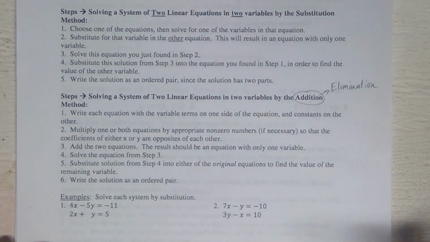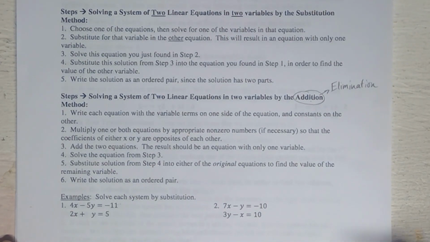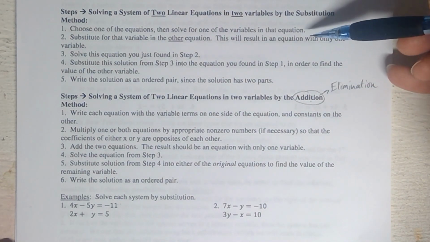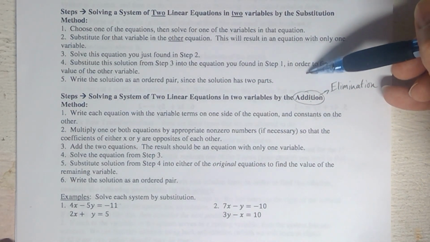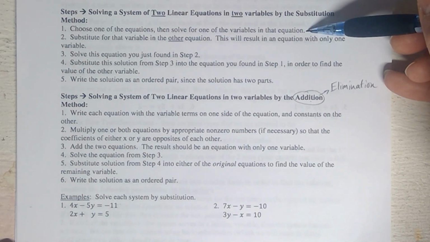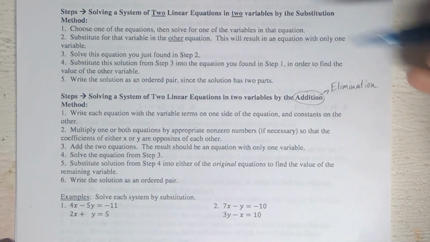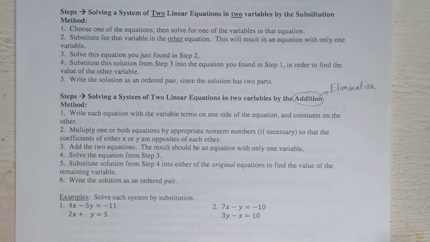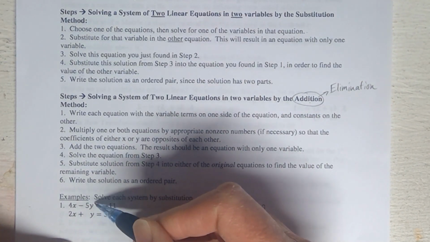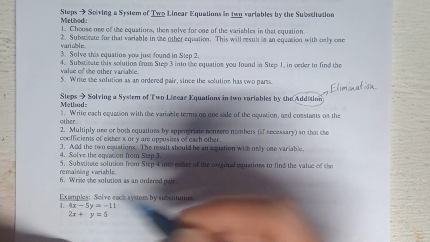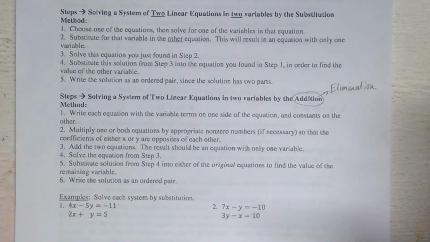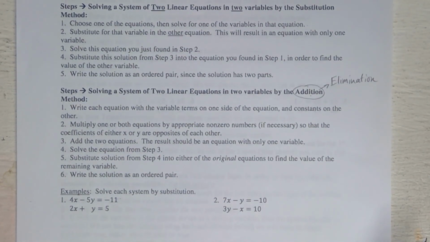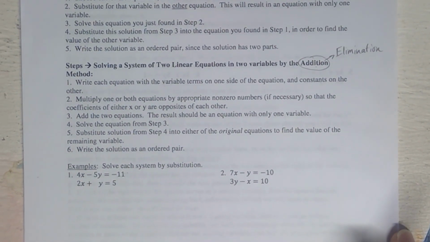Let's start out with substitution, as the directions tell us to do down here. The substitution method says these 5 steps right here. It says choose one of the equations, your choice, and then solve for one of the variables in that equation. In other words, get that variable by itself. So we have 4 choices here. I could get any one of these 4 variables by itself. Any one, your choice.